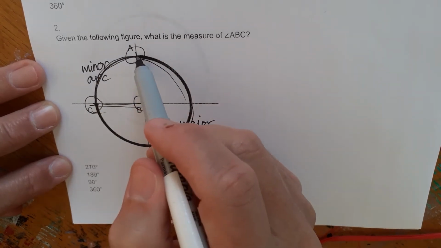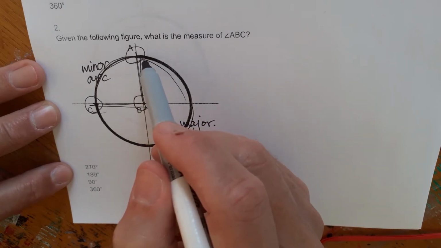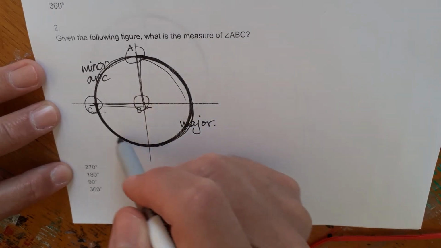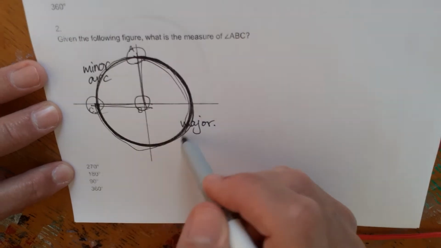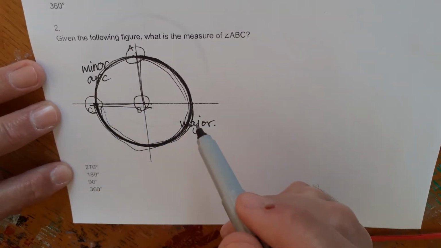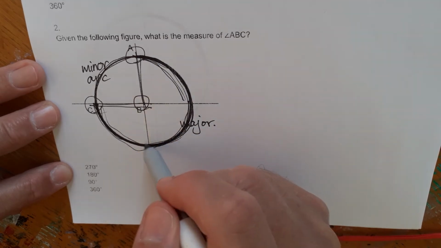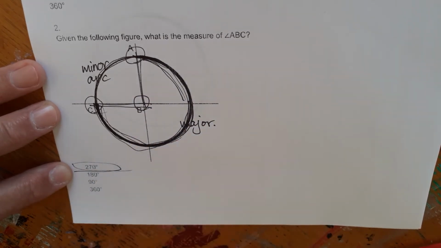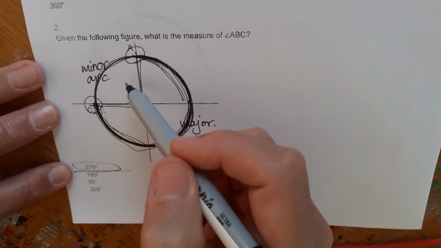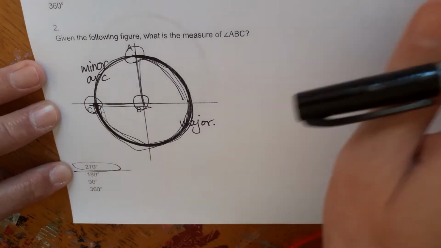Now, the fact that you're looking right now and you're probably going, just look at it, this is bolder darkness, I guess, whatever you say. So they're talking about this larger angle. So this is going 90, 180, 270. Piece of cake. If they were asking for the minor arc, it would just be 90 because that would complete out the circle.